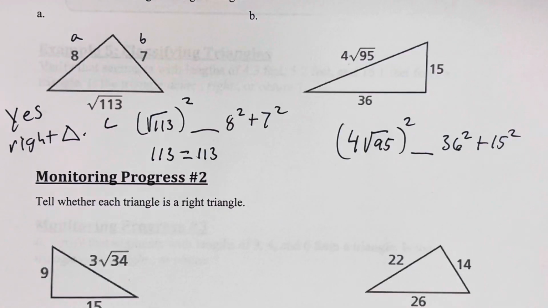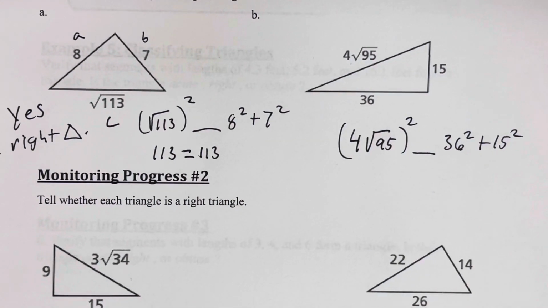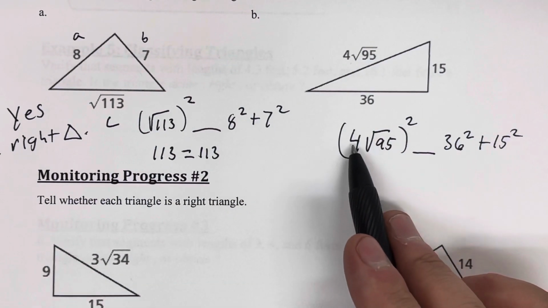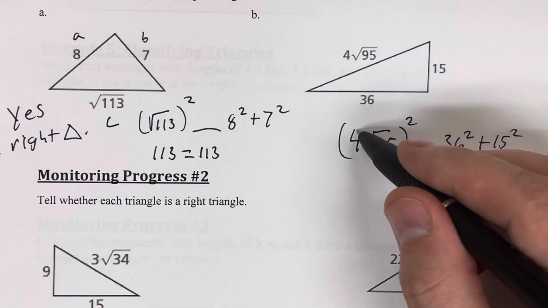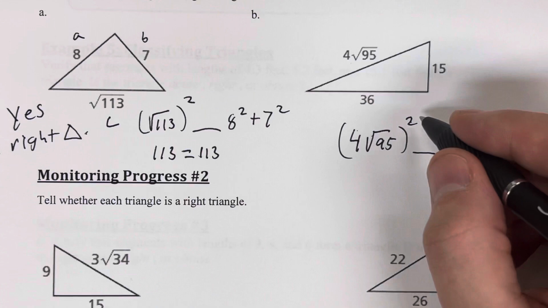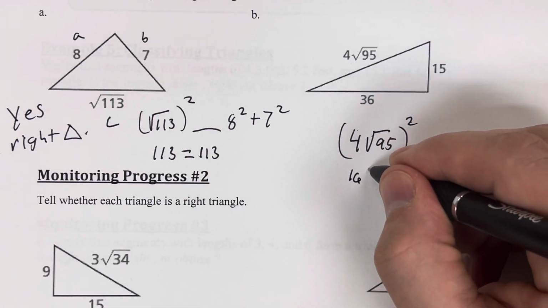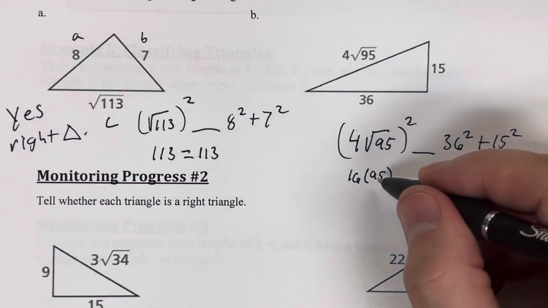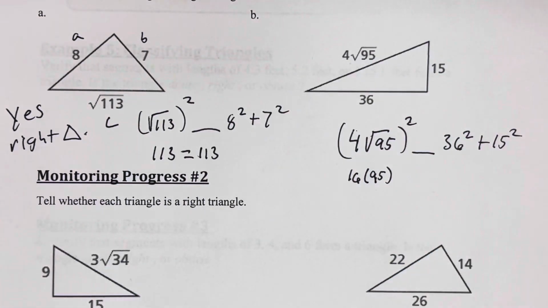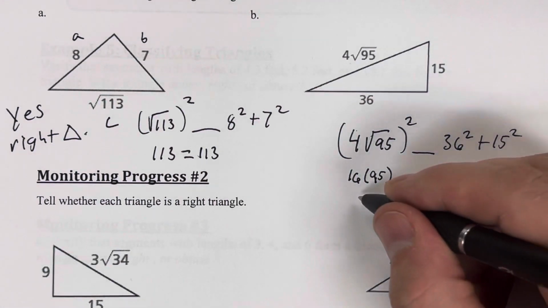Now, that's calculator work for me for the most part. However, if you do this without a calculator, don't forget to square the 4. These cancel, but we still have to do 4 squared. 4 squared is 16 times 95. That's what we're getting over here. 16 times 95, using a calculator, is 1520.